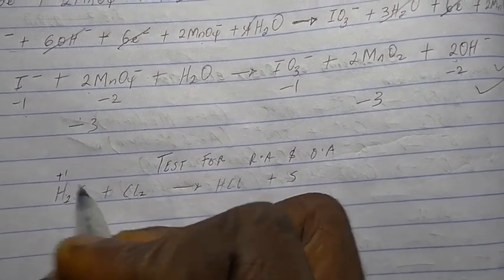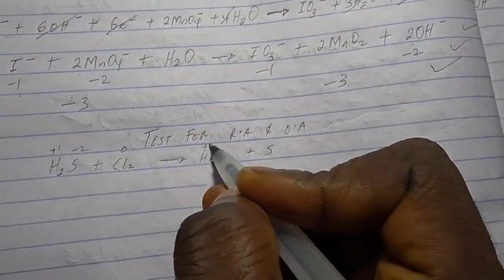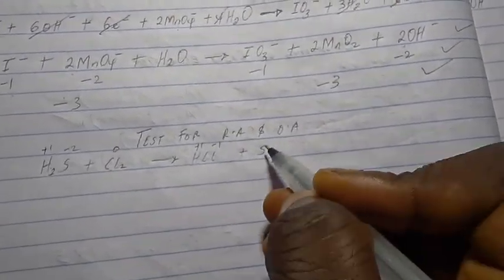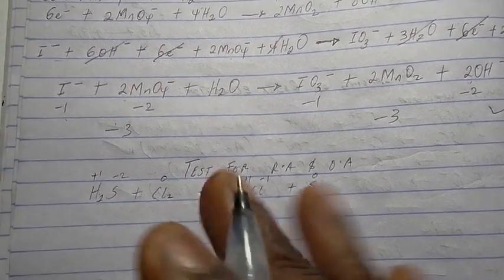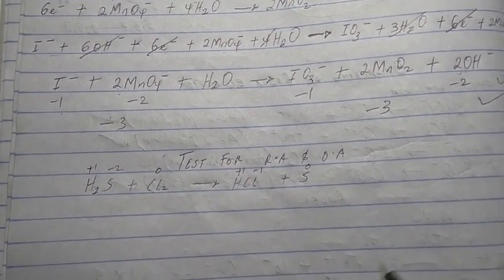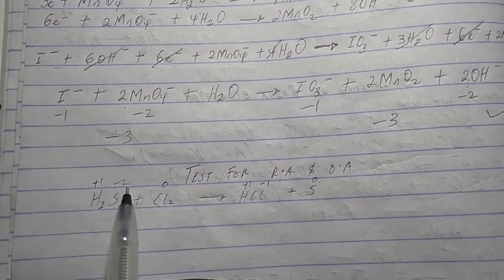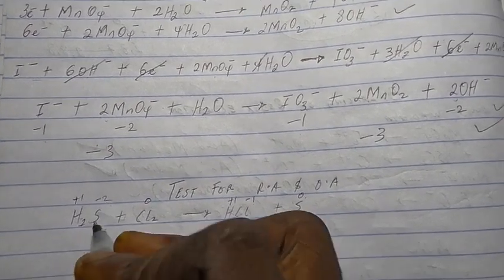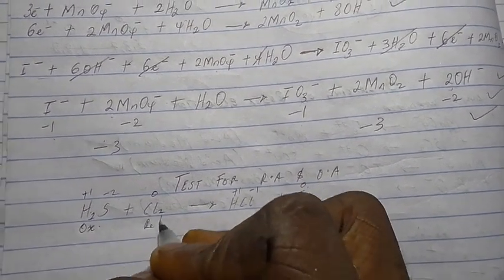So which one is the reducing agent? If you remember, sulfur here will be minus 2, chlorine here will be 0, hydrogen here will be plus 1, chlorine here will be minus 1, and sulfur here will be 0. So chlorine has gone from 0 to minus 1. Going from 0 to minus 1 is reduction. Going from minus 2 to 0 is oxidation, meaning the oxidation number has increased. So sulfur is undergoing oxidation, while chlorine is undergoing reduction.